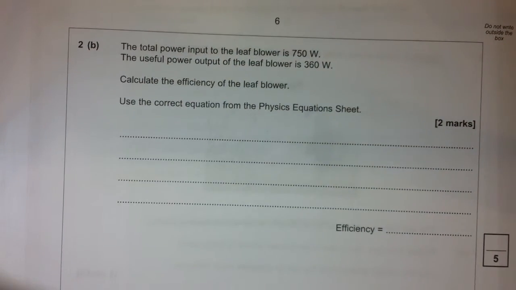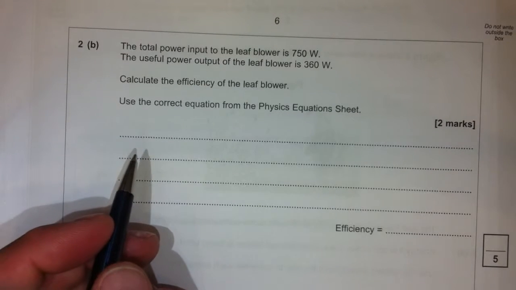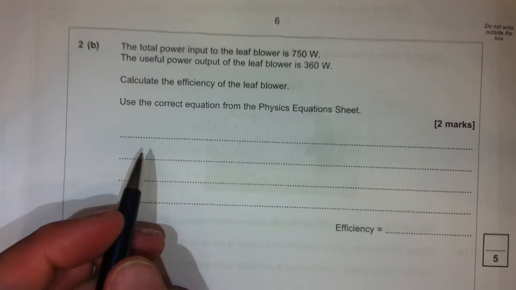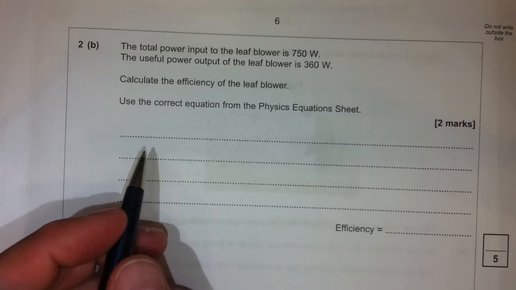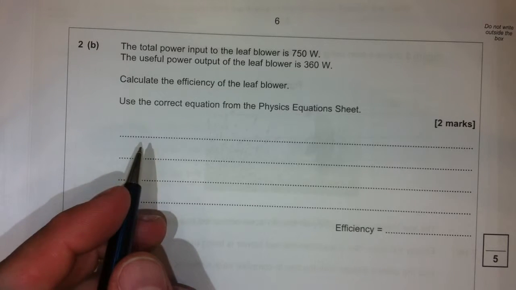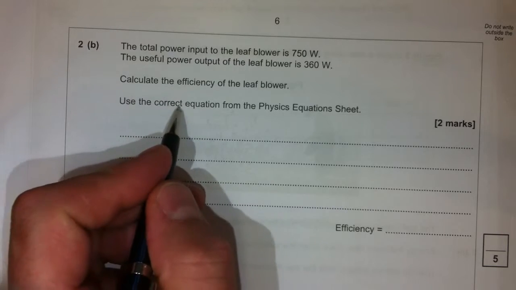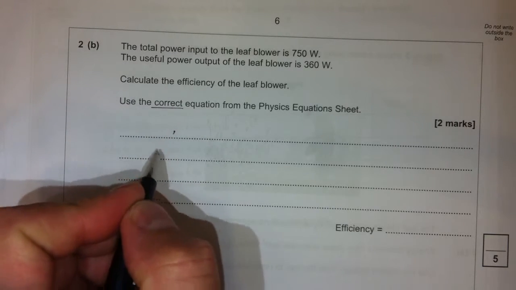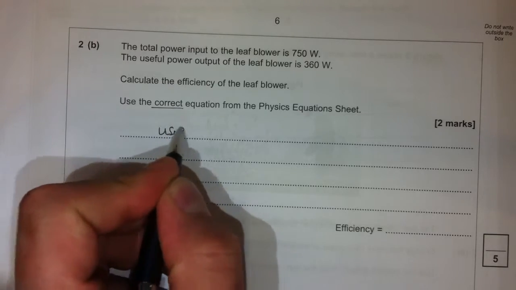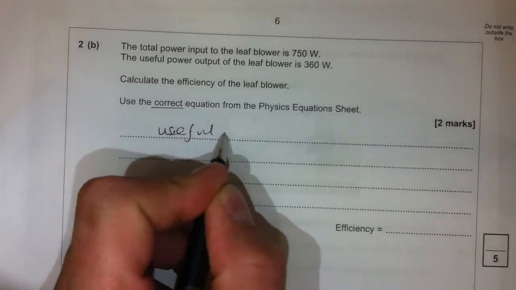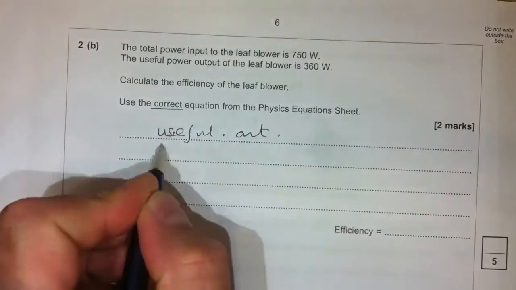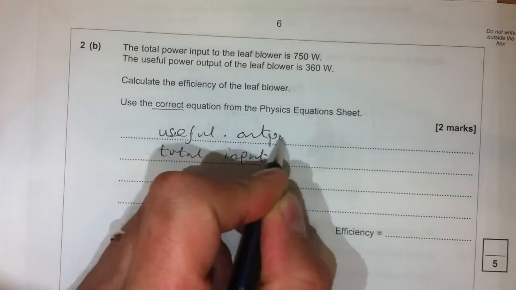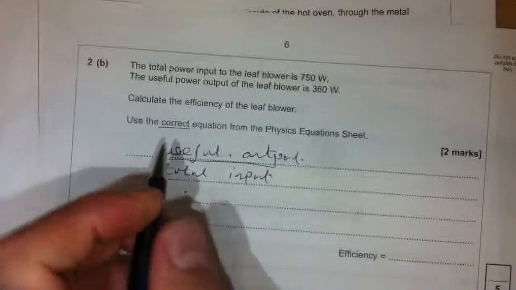The total power input in the leaf blower is 750 watts. The useful power output of the leaf blower is 360 watts. Calculate the efficiency. So looking at the formula sheet, you should remember that we have useful power output over total power input.